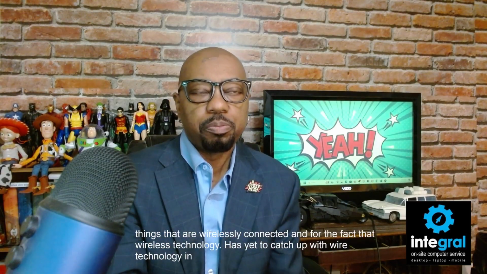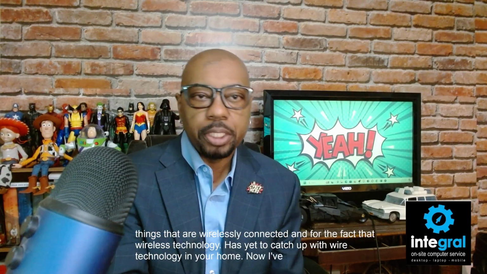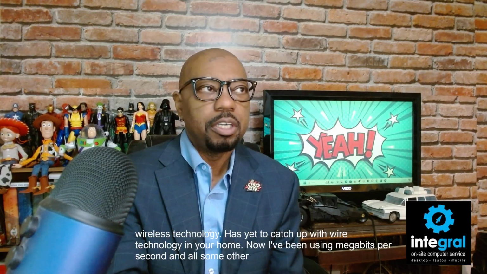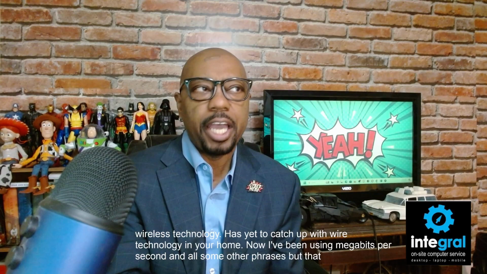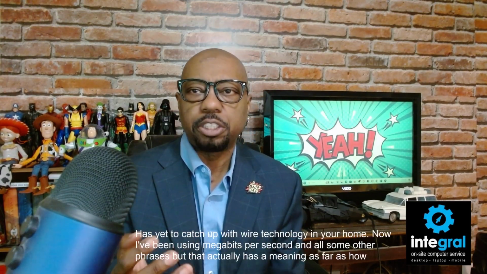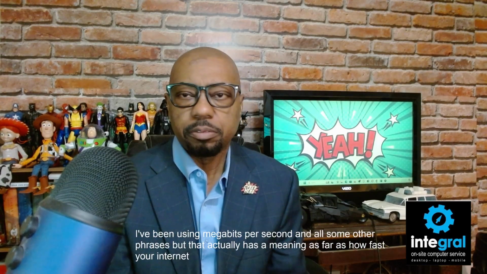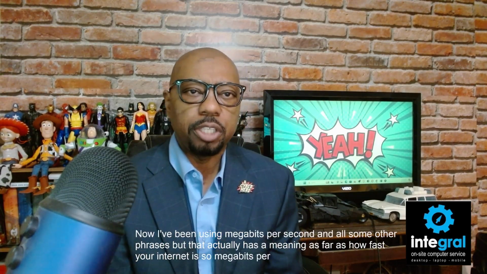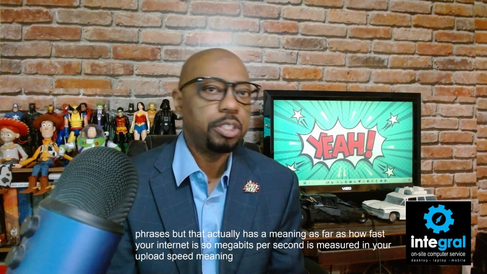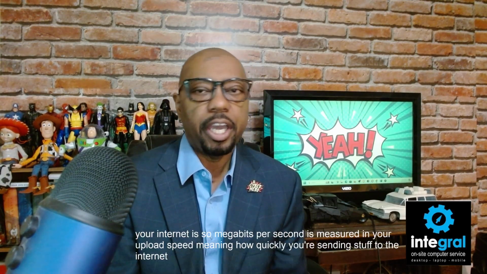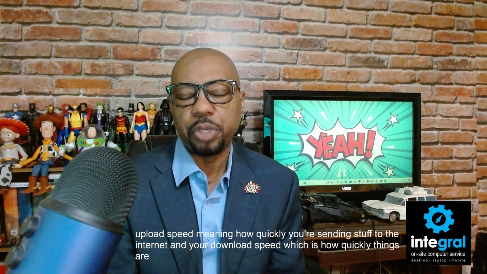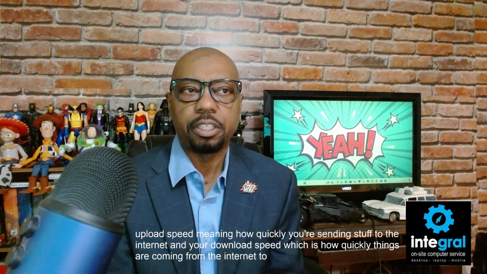Now, I've been using megabits per second and some other phrases, but that actually has a meaning as far as how fast your internet is. Megabits per second is measured in your upload speed, meaning how quickly you're sending stuff to the internet, and your download speed, which is how quickly things are coming from the internet to your connected devices.